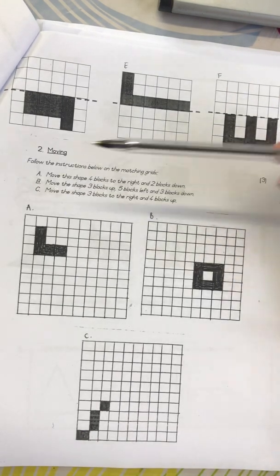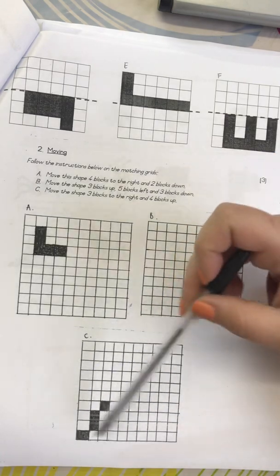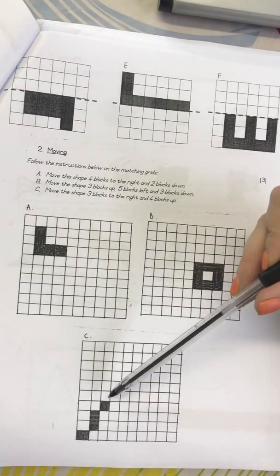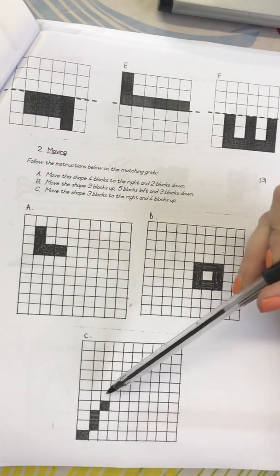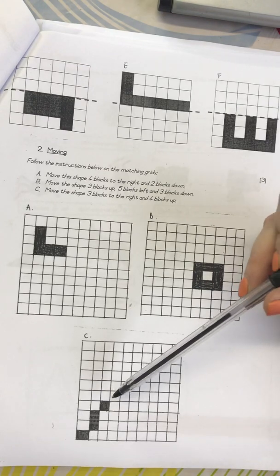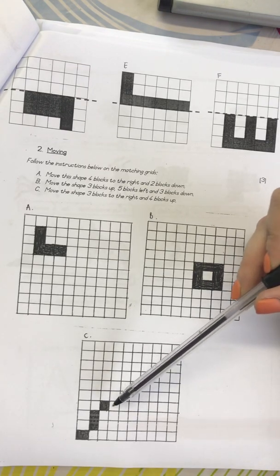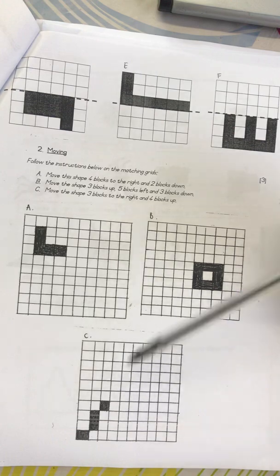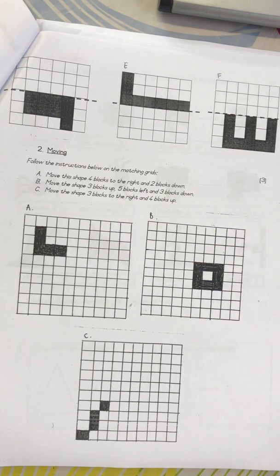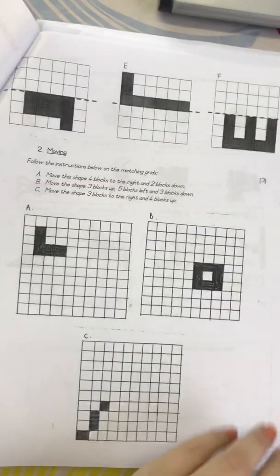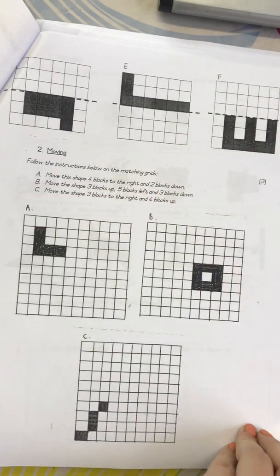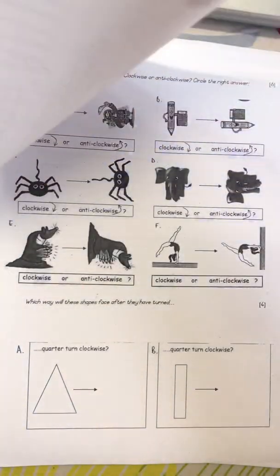Curly C. Move the shape 3 blocks to the right and 4 blocks up. Step by step. 3 blocks to the right and 4 blocks up. Good. You can pause and do that, or you can listen to all instructions and then go do it.